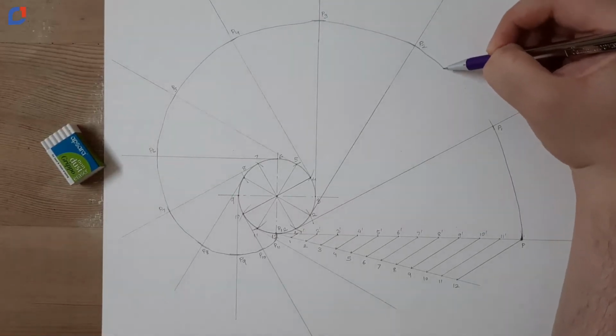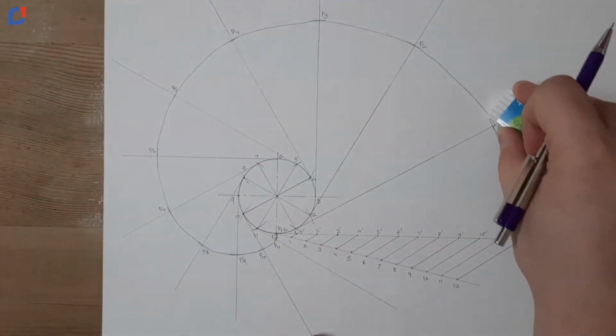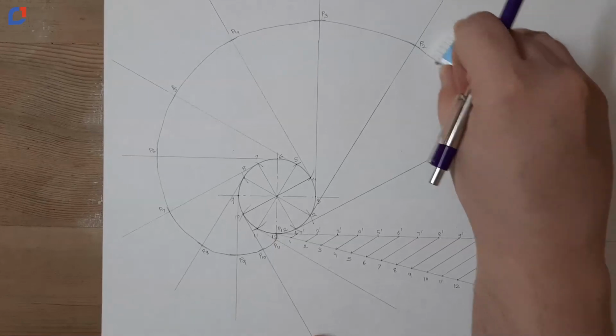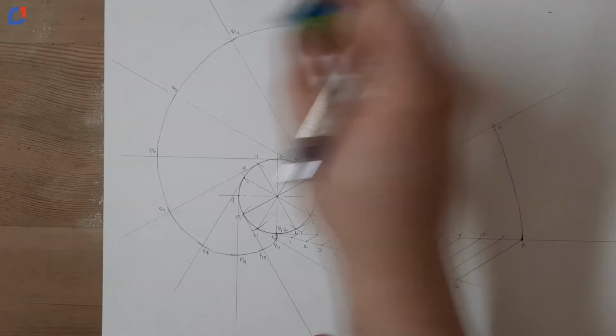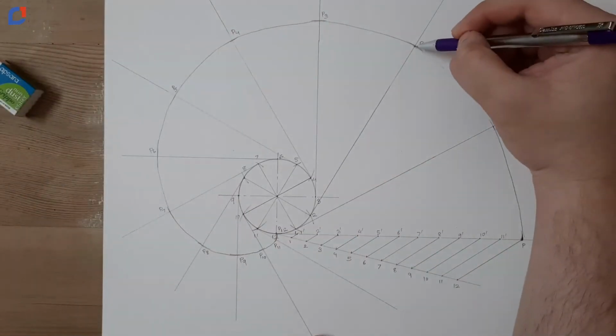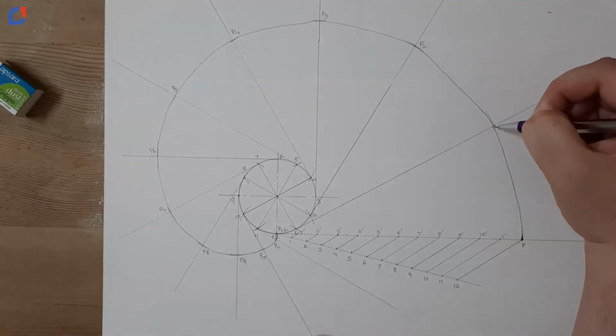Connect P2, P1 also. Again, a small mistake. If you are using a French curve, you have to choose 2 points at once and then start connecting them.